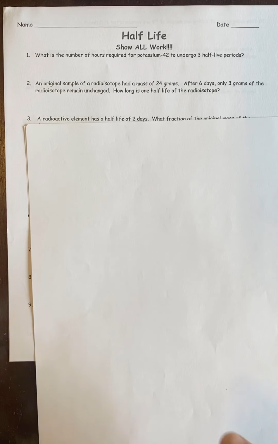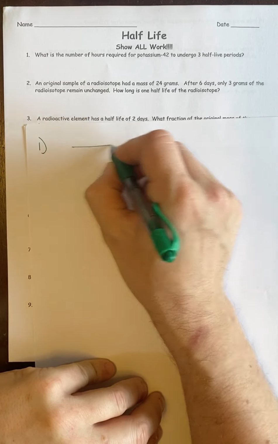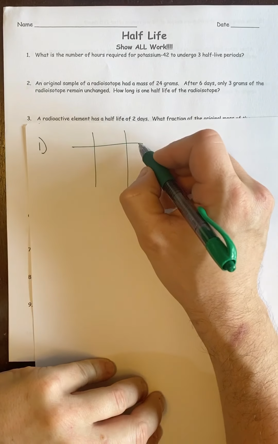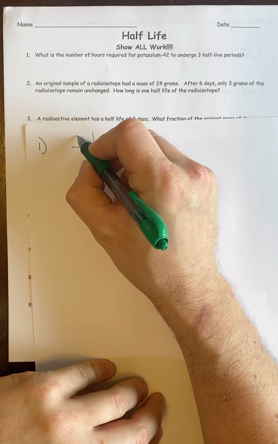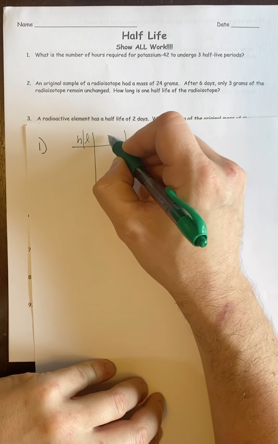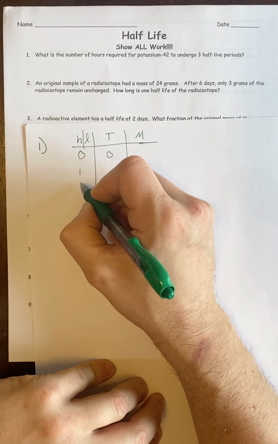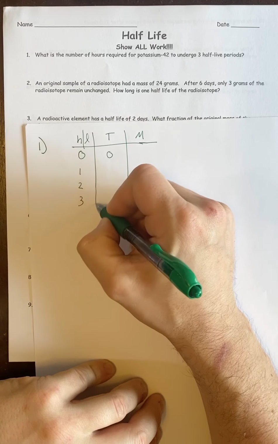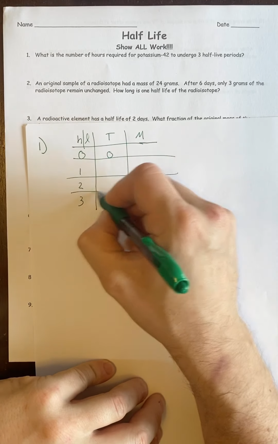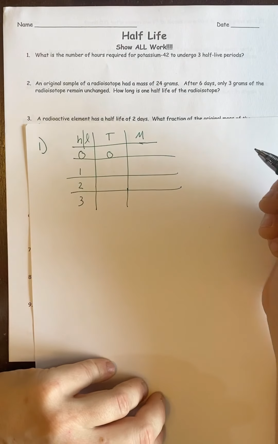So we do use the chart the way I taught you. So we always start like this, and you're going to have half-life, time, mass. Always start with double zeros, and this can go down as far as you think you need. I'll just go down a few, and if I have to add more, I add more.